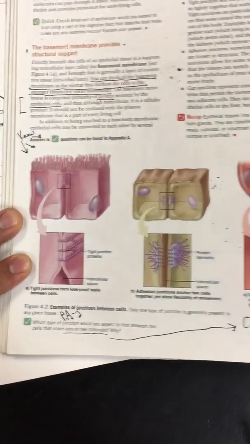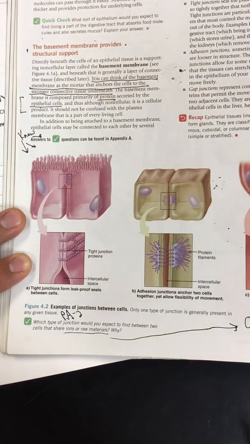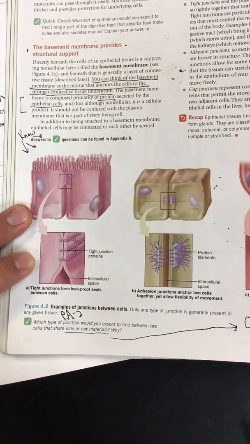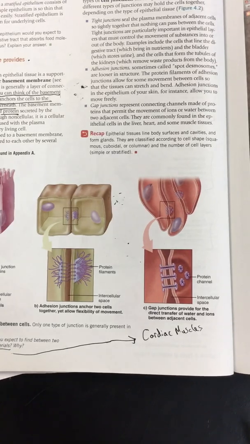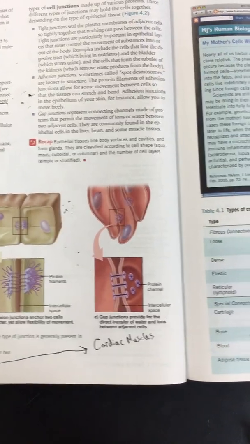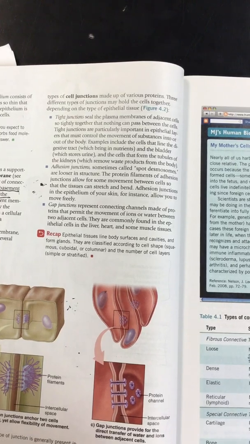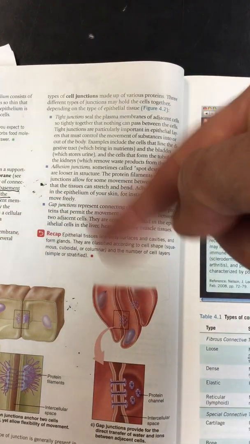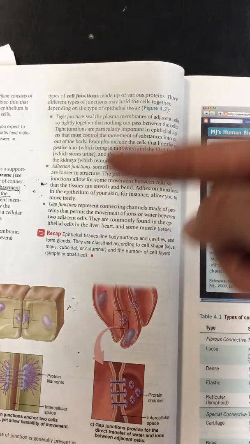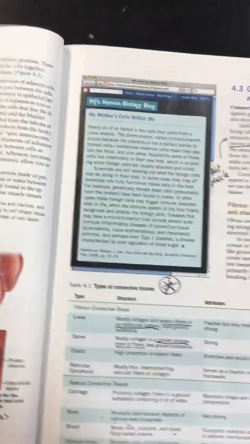Where are they located? There's a question down here at the bottom. Which type of junction do we expect to find between 2 cells that share ions or raw materials, like in the cardiac muscle? Yeah, probably these protein channels. Okay. I didn't mark a whole lot, but again, the diagram down below shows these different things. So be familiar with the types of junctions.